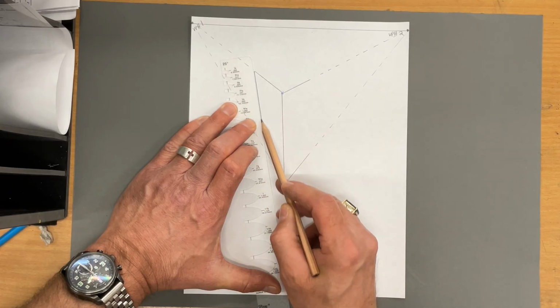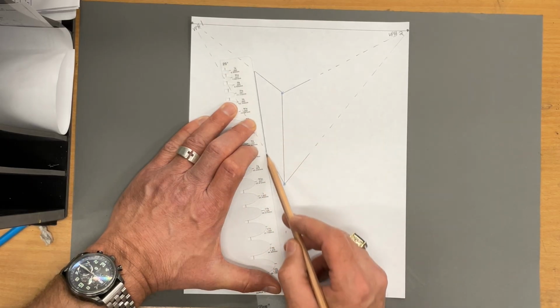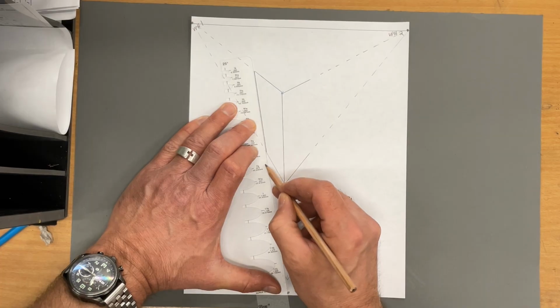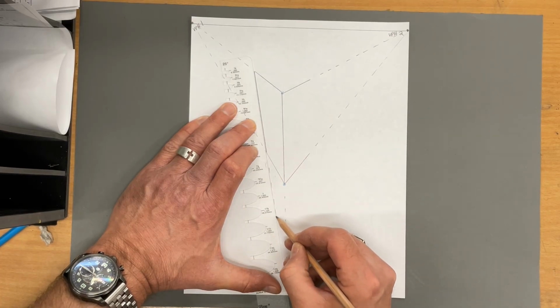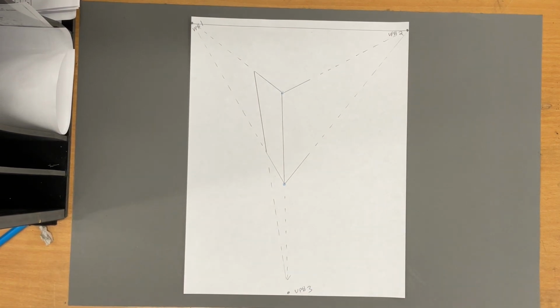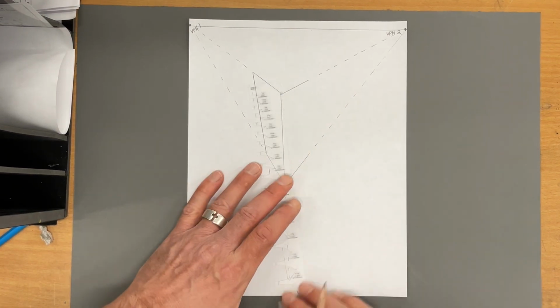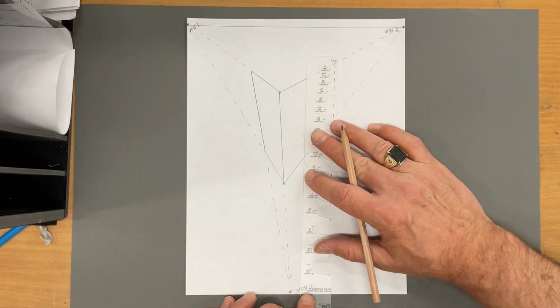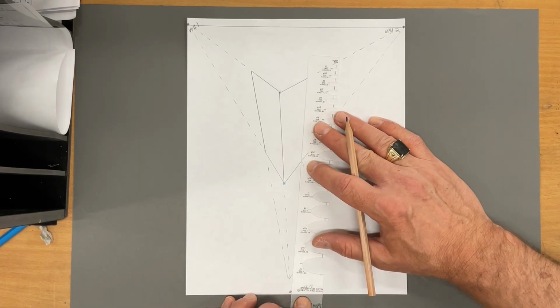Go ahead and draw it right here. You can see if it were to continue down, it would continue all the way back to vanishing point number 3. Then same thing, line up your ruler again, and we'll make side number 2 here.